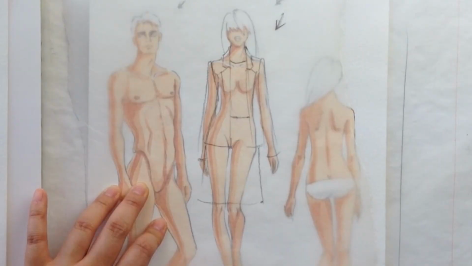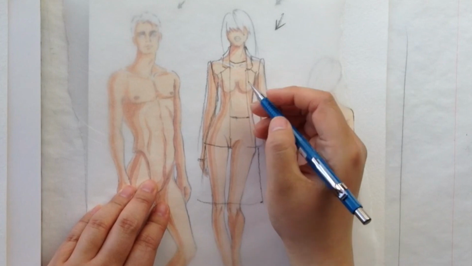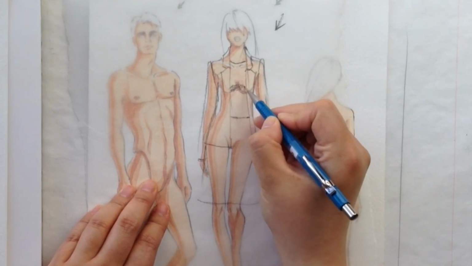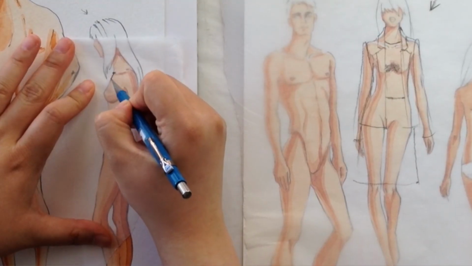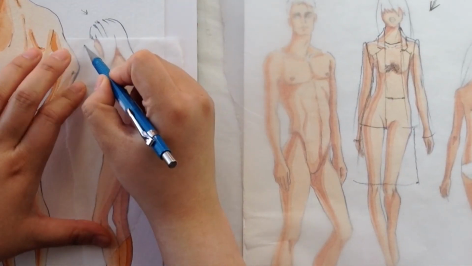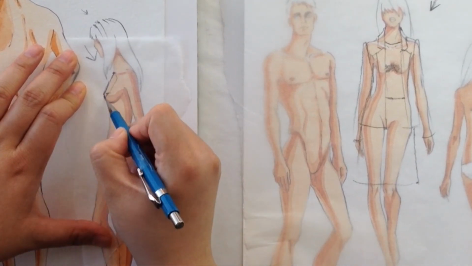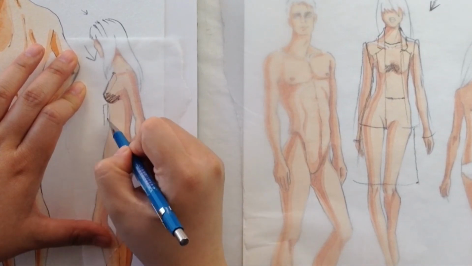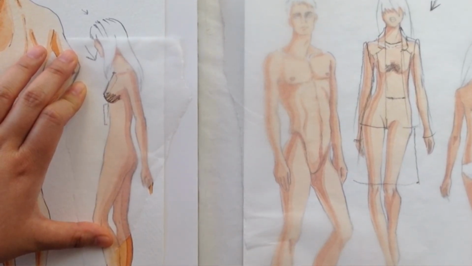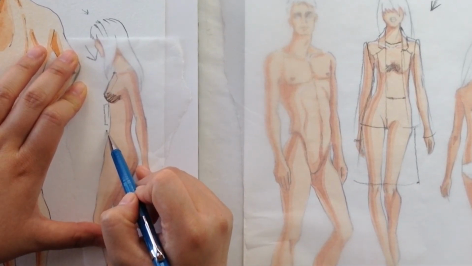So this is your light source. The first shadow is the one that happens on the bottom half of things. You're going to have a shadow on the bottom half of the breast. If you look at the side view of a breast and your light is shining on it, then this side is not going to get any shadow. The bottom half is going to get shadow. The stomach is nice and flat, and so you're not going to have shadow on the stomach.